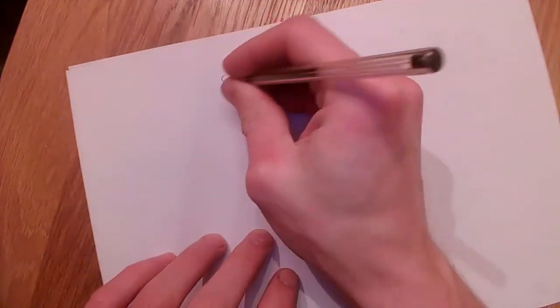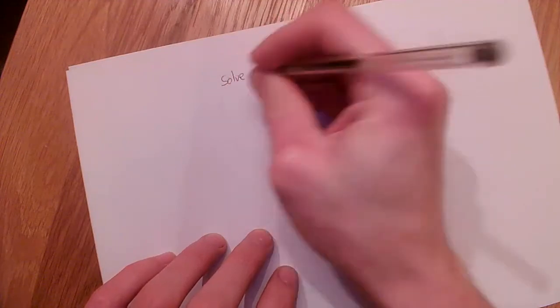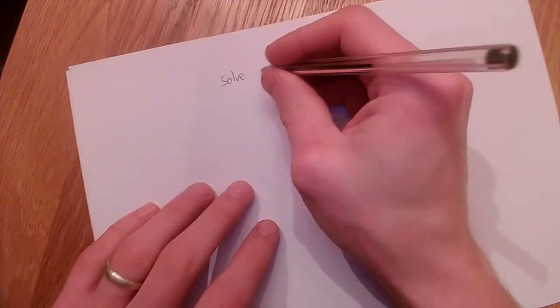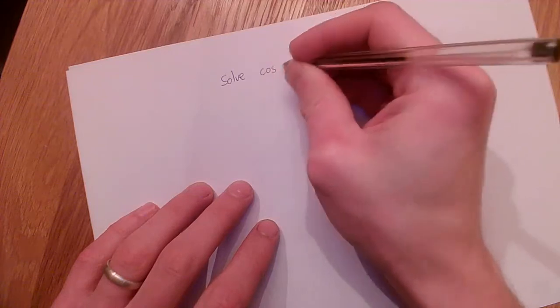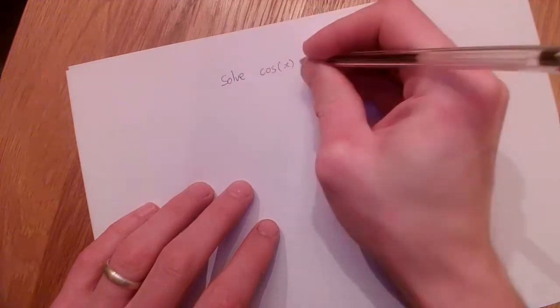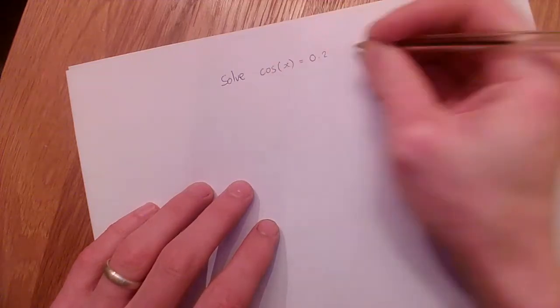So let's run through the answer to that your turn, and then we're going to do a second example which involves negative angles, negative numbers in our equation. So I left you with solving cos x equals 0.2.